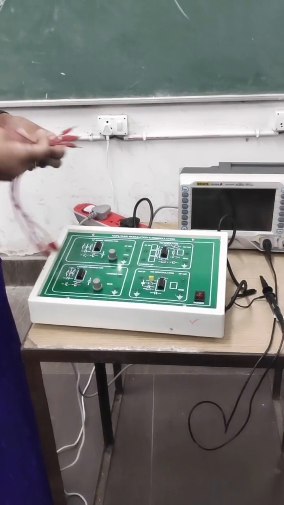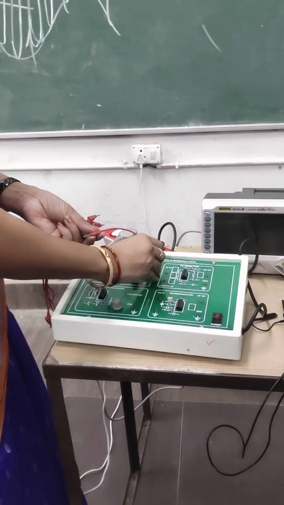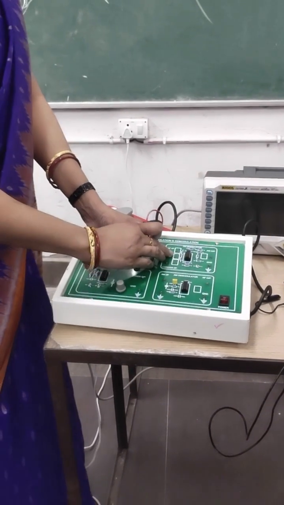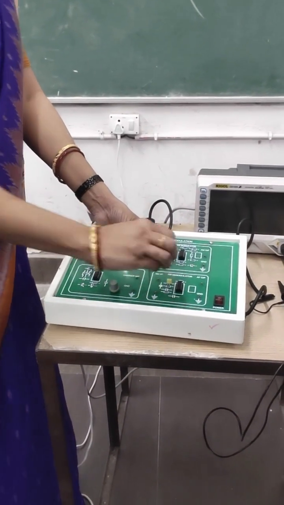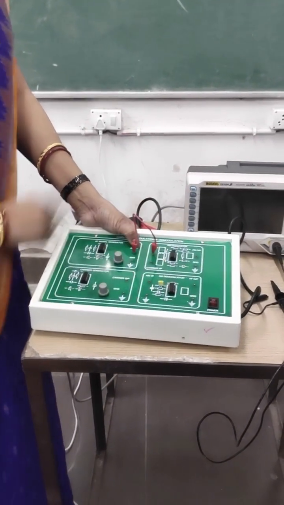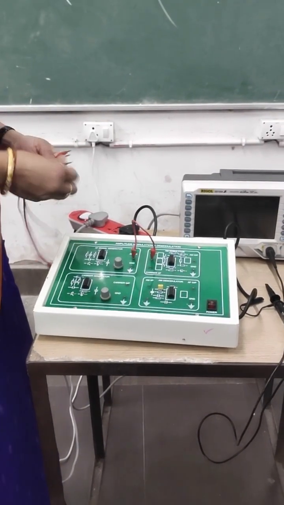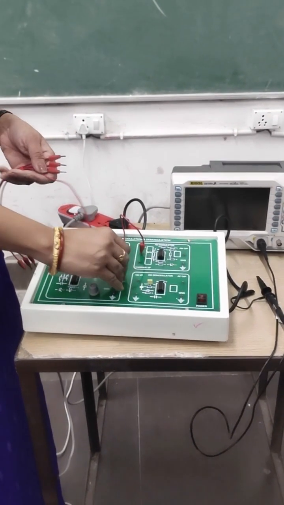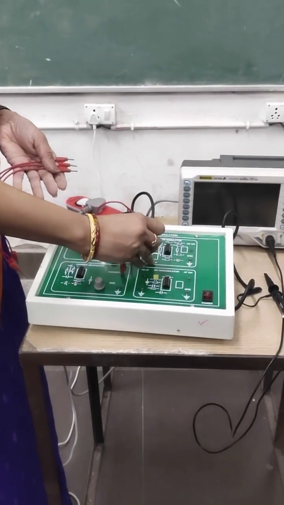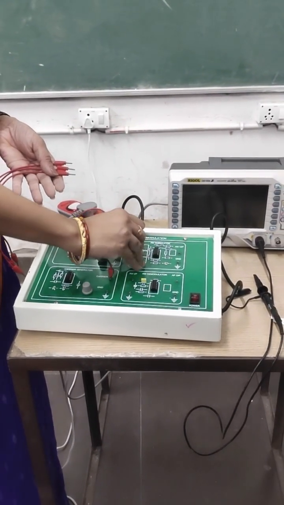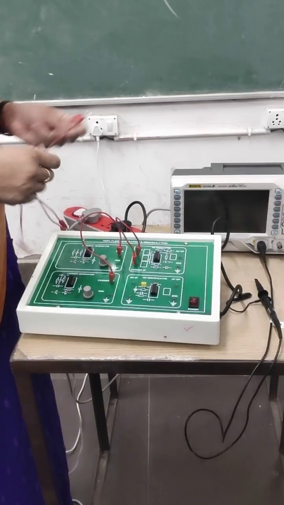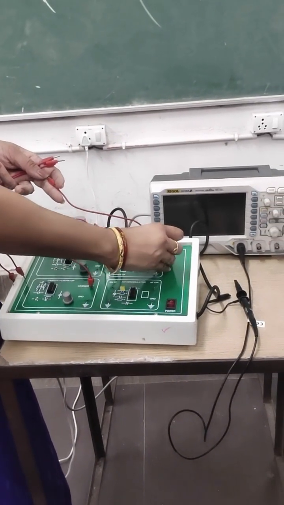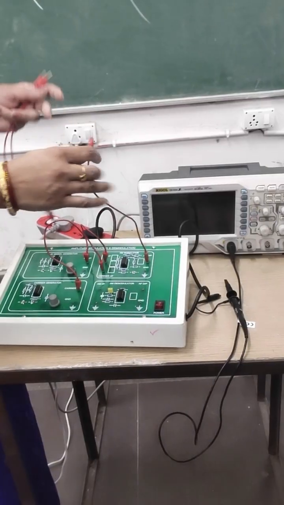So what we need to supply to the modulator, that is message. So AF output will be connected to AF input. Next, here it is written carrier input. That means the carrier output will be connected to carrier input. And from this part, AM output, you will be able to see the output wave.